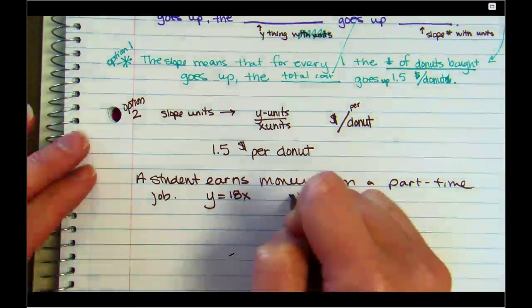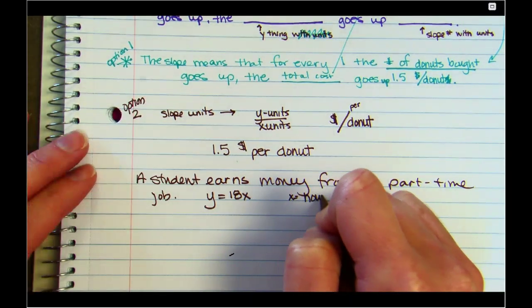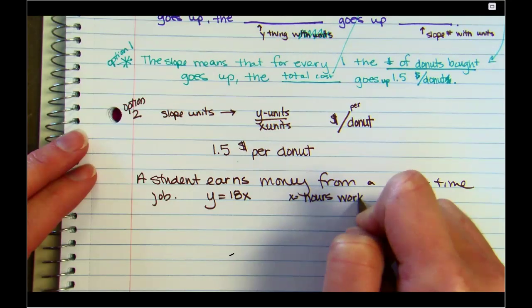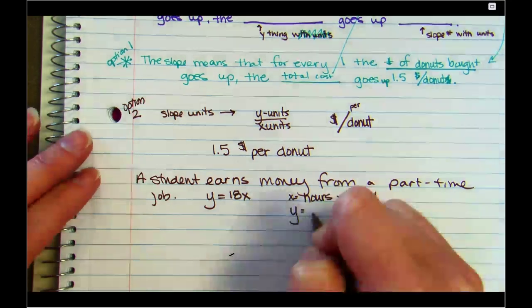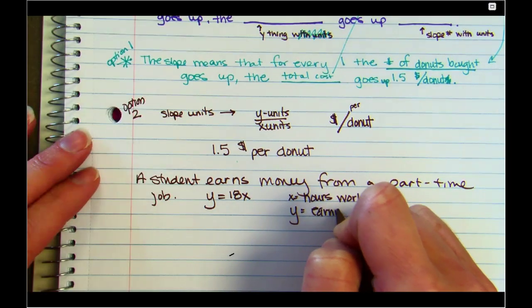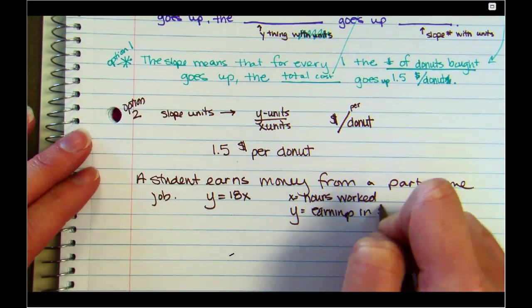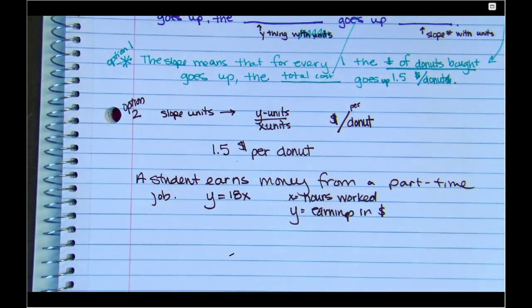X was number of hours. And y is total earnings in dollars. Okay, let's start with option 2, okay? Because option 2 I think is better. I really do. I really think it's better, but you got to be able to put it into a sentence-ish thing.